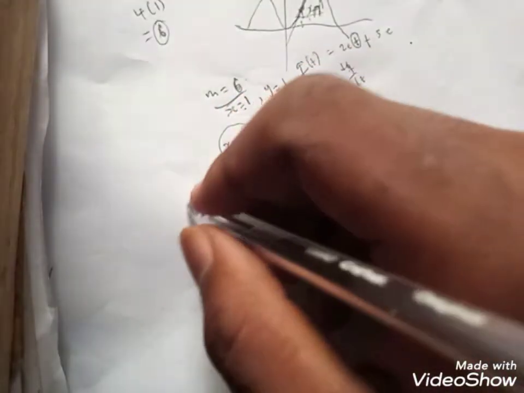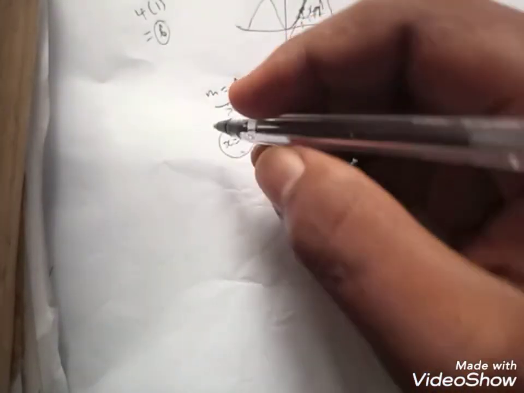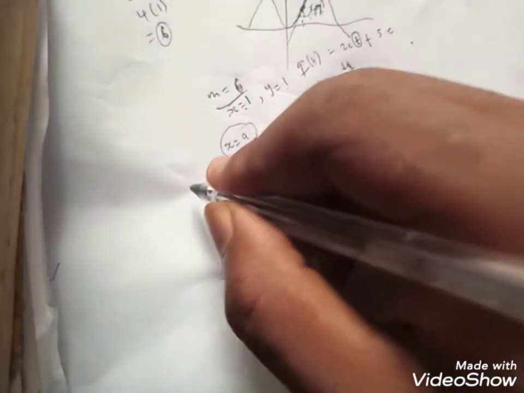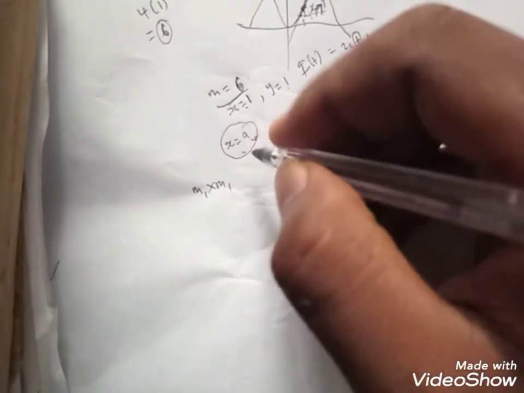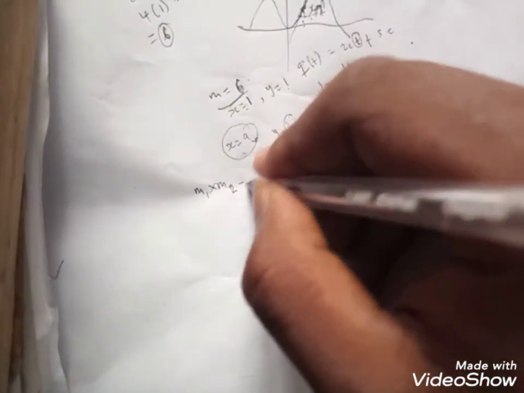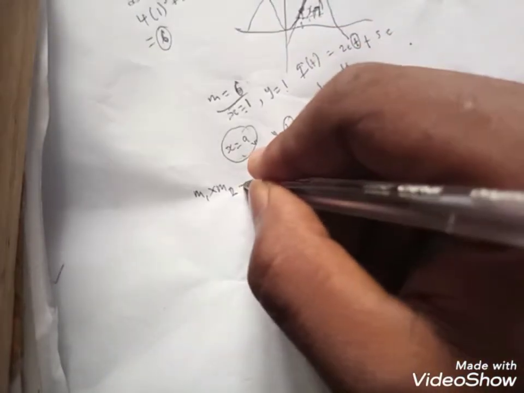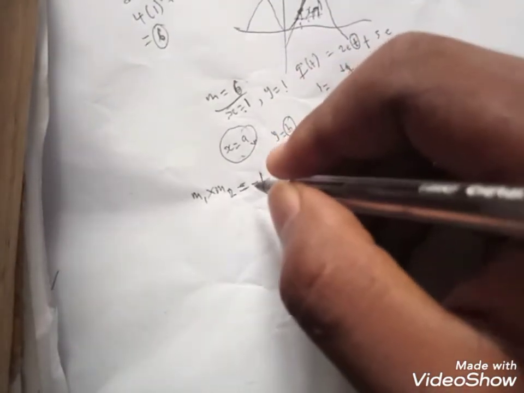We know from our knowledge in geometry that when two lines are perpendicular, the product of their gradients should be equal to minus 1. If you have not learned that, or if you are seeing it today, go and learn it.